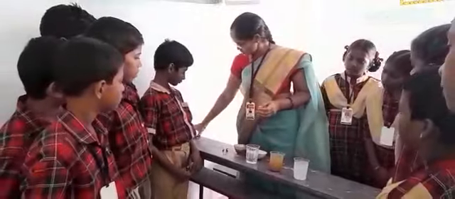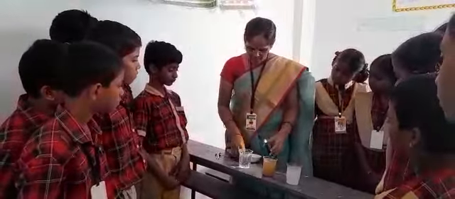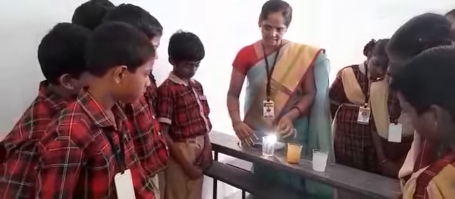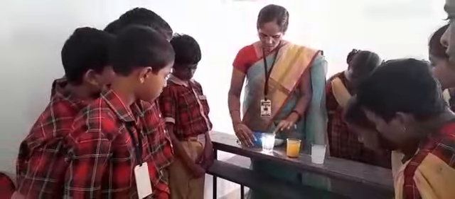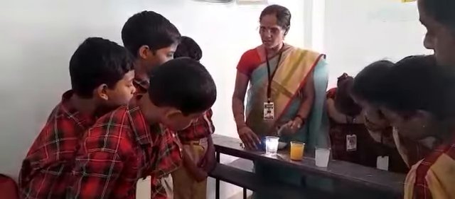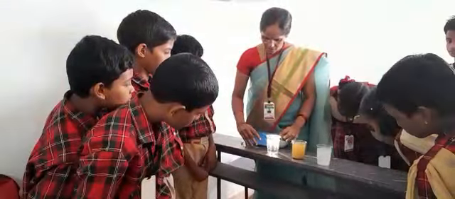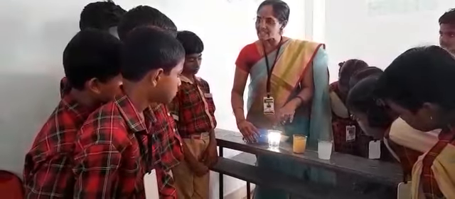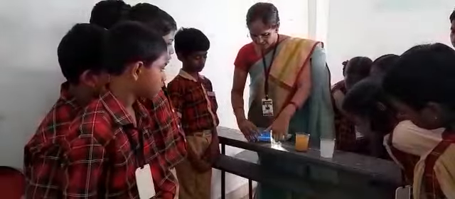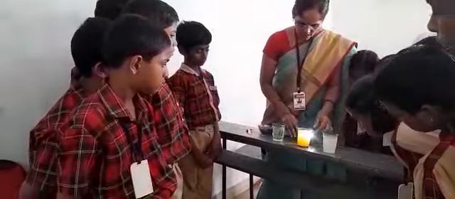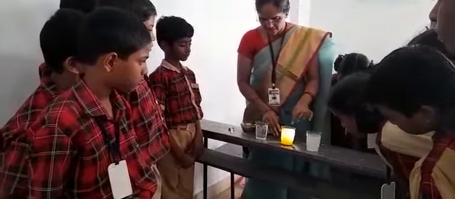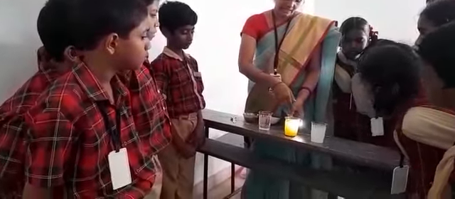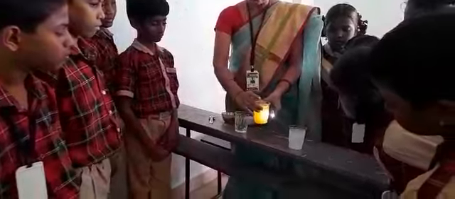Now what I am going to do is focus some light into this. Observe this clearly. When I focus light into this homogeneous mixture, this light passes through and you cannot see the light inside the glass. It is again coming out here. Now if I focus this light here, you see that we can see the light inside this glass jar.